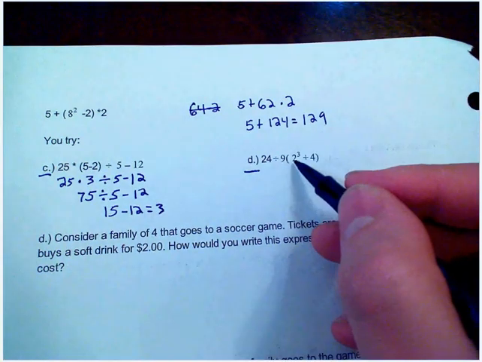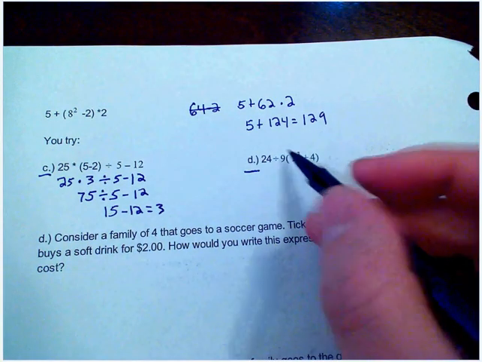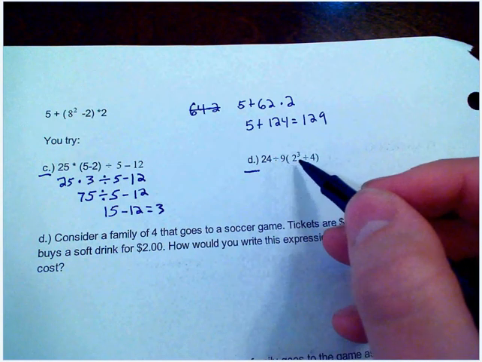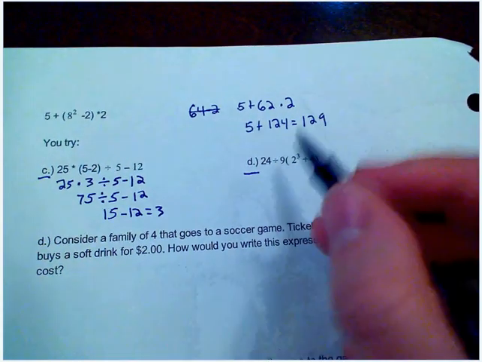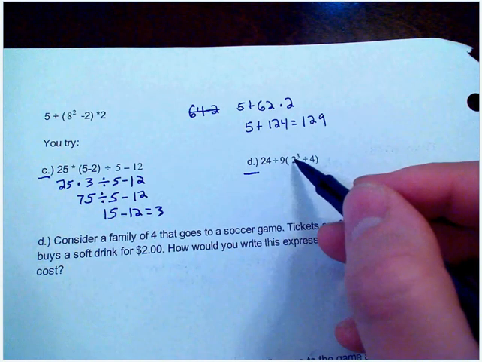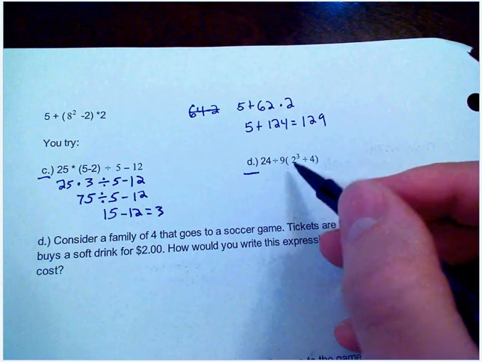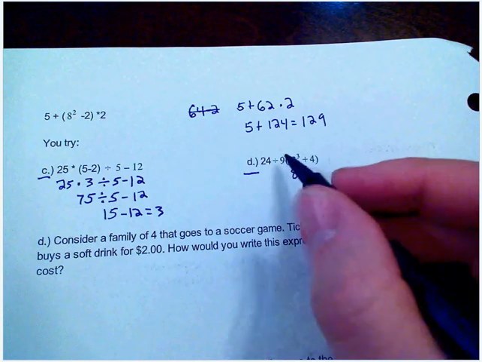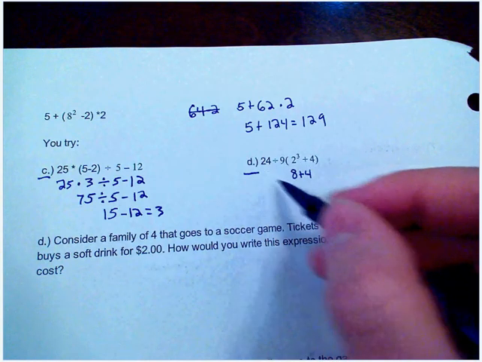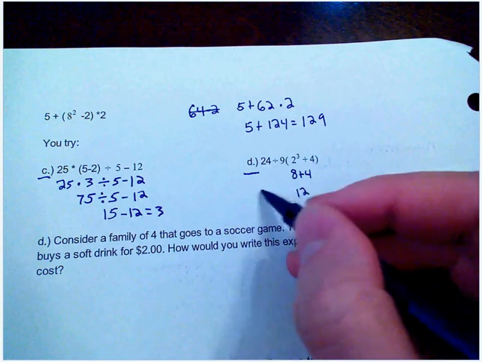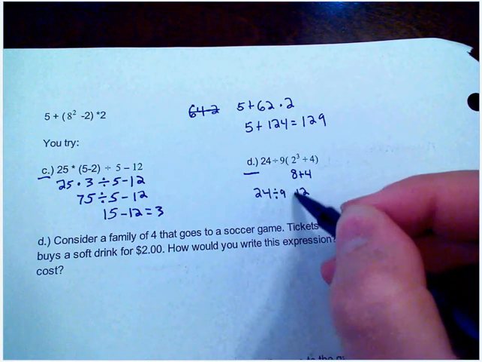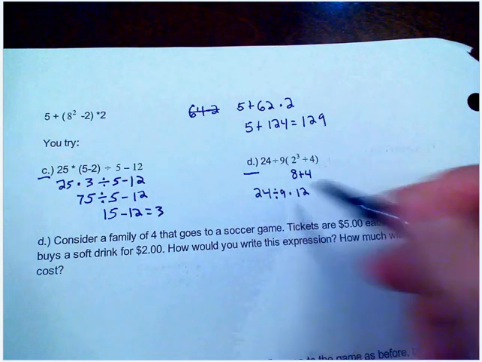Here we start with our parentheses. Here we have 24 divided by 9 times the sum of 2 cubed plus 4. So within there we have 2 times 2 times 2, which is 8, plus 4, which is 12. So I have 24 divided by 9 times 12.